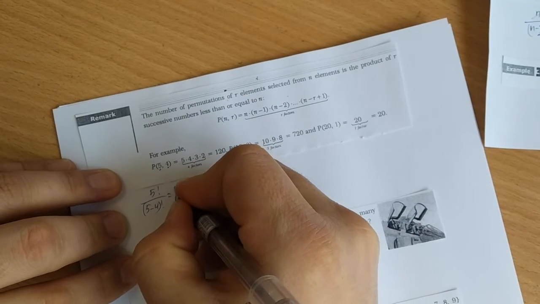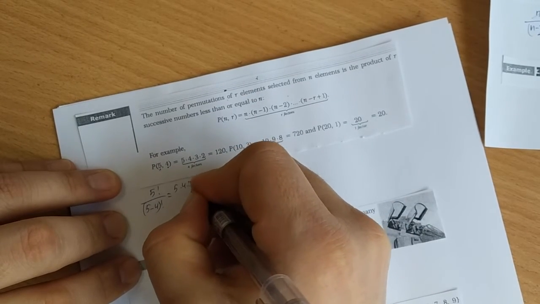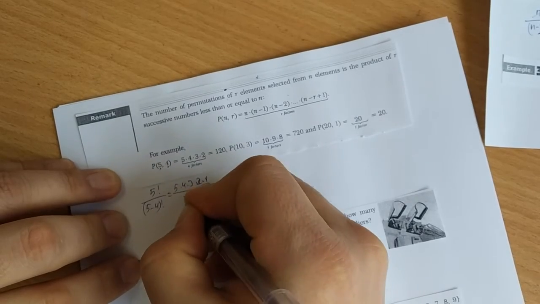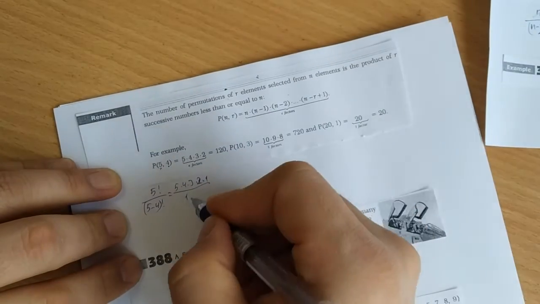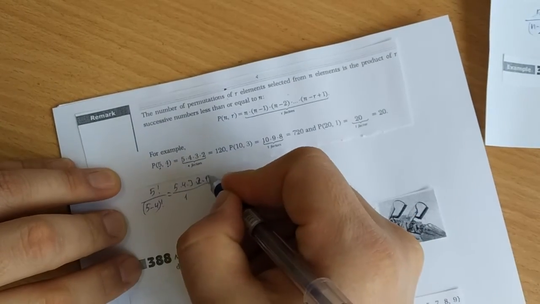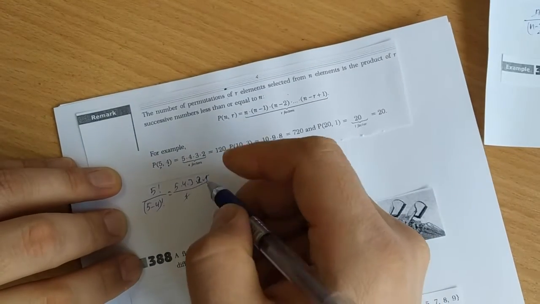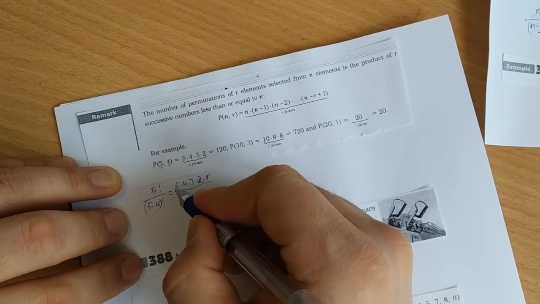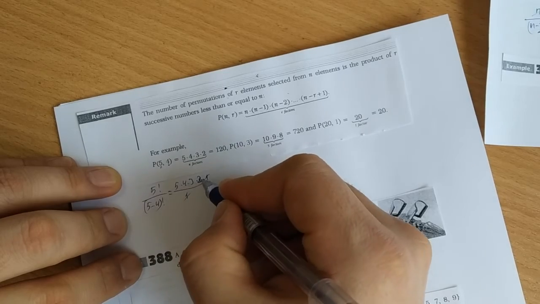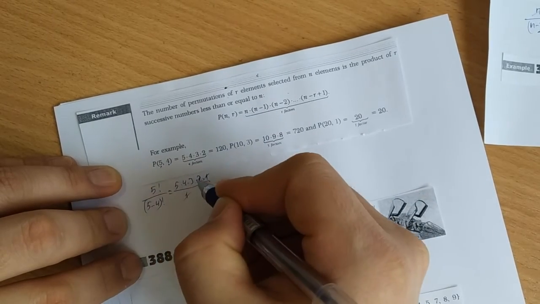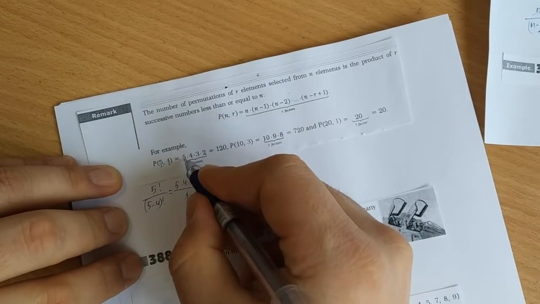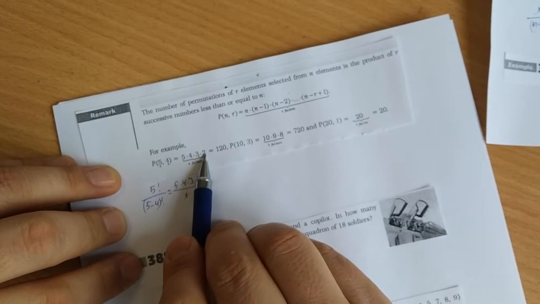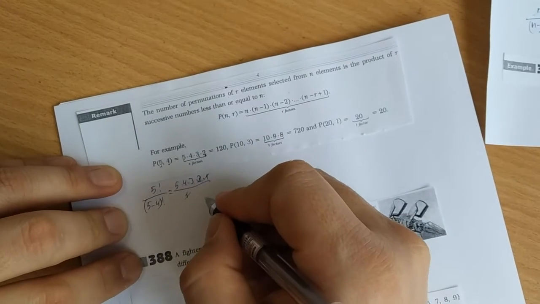So it will be 5 times 4 times 3 times 2 times 1 divided by 1, since 1 factorial is 1. So let's cancel them. How many elements do we have? 1, 2, 3, 4. Here we have 4 factors. It's very interesting.